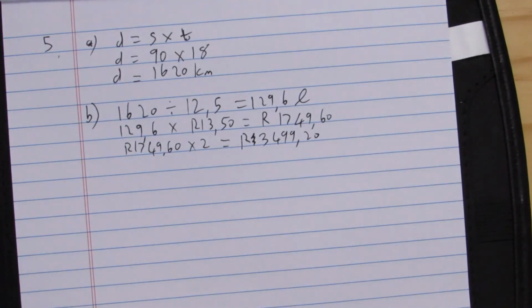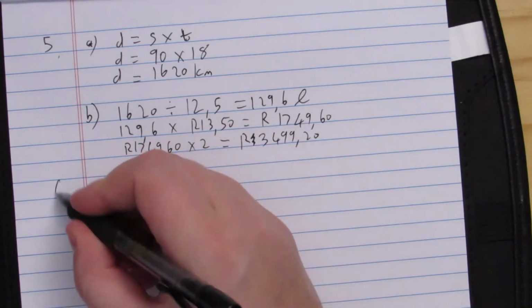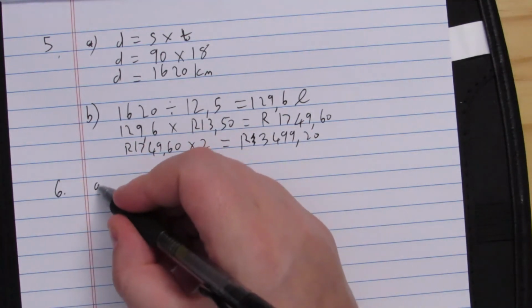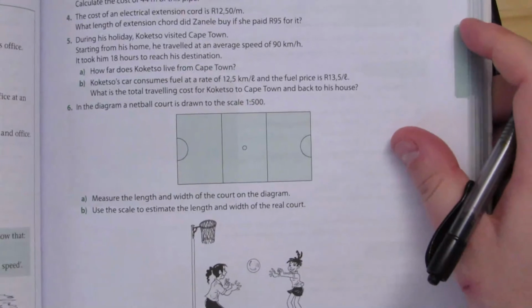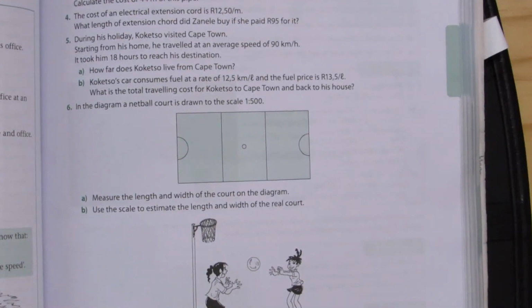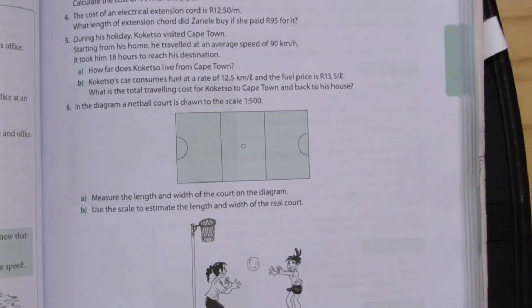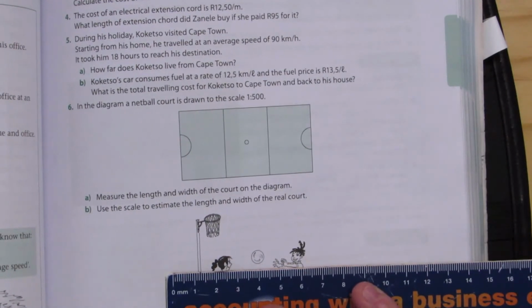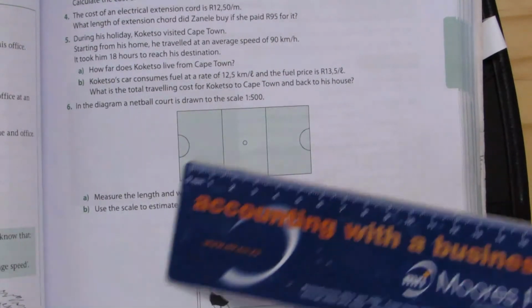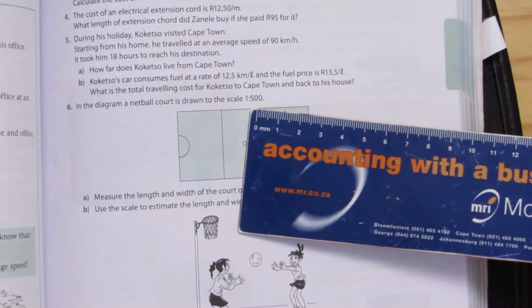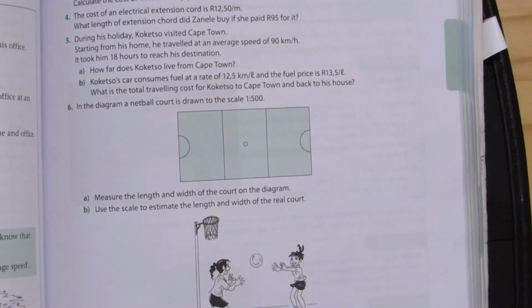It's going to require us to get out our rulers. So number 6, there's an A and a B, so let's take a look. Number 6A. Measure the length and width of the court in this diagram. The netball court is drawn to a scale of 1 to 500.